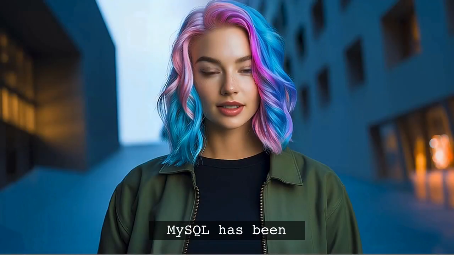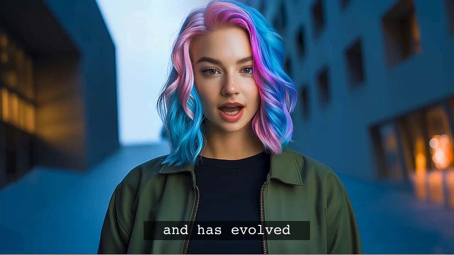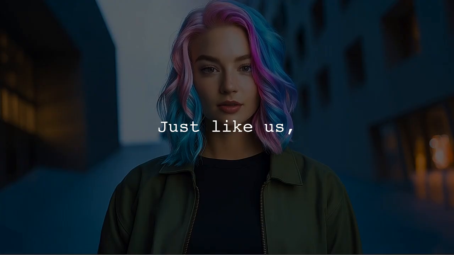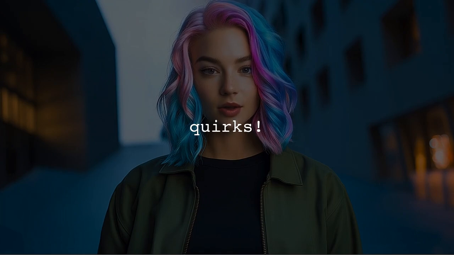Did you know? MySQL has been around since 1995, and it has evolved significantly over the years. Just like us, it has its quirks and preferences.